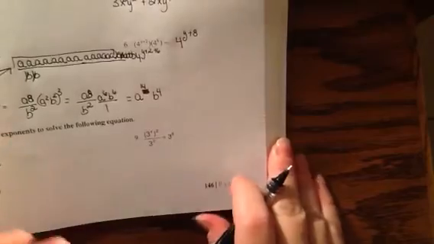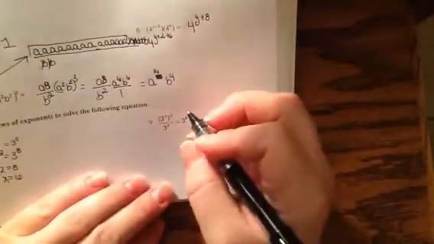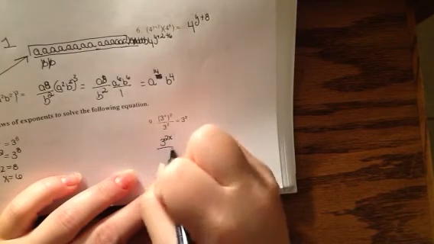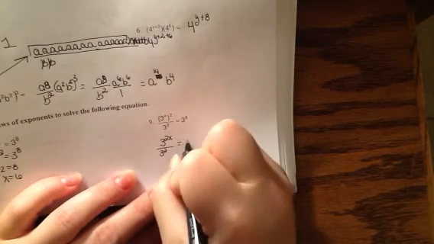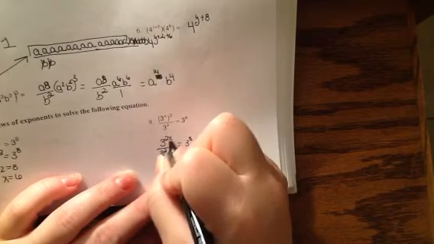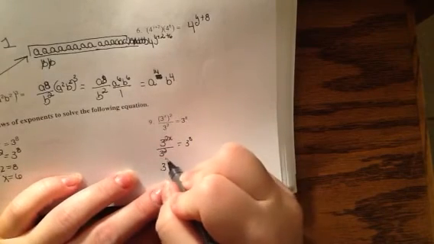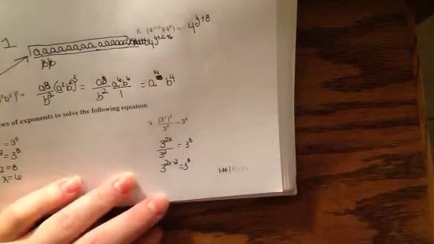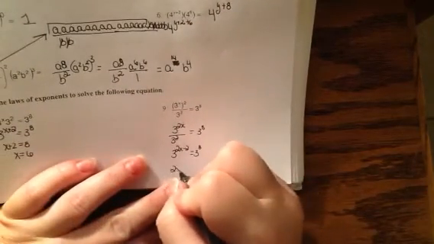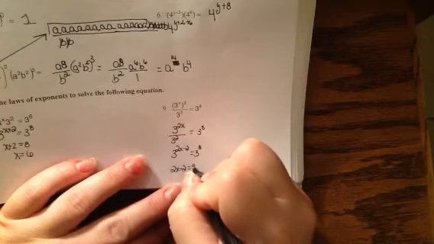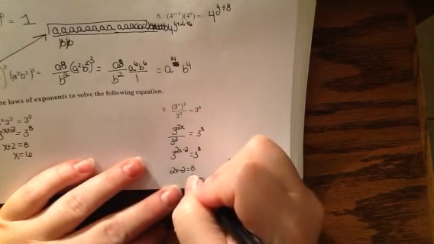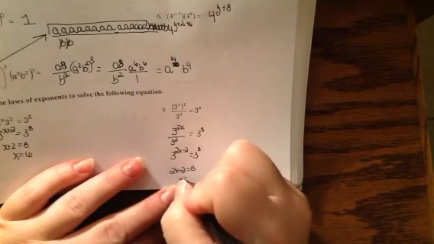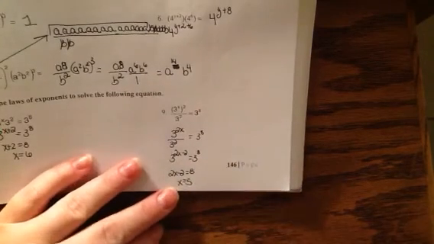And then finally on number 9, a little bit of simplifying. On top you're going to have 3 to the 2x over 3 squared equals 3 to the 8th. You're going to subtract these, so you get 3 to the 2x minus 2 has to equal 3 to the 8th. Bases are the same again, so 2x minus 2 has to equal 8. I'm going to add the 2 over, which is going to get me 10, and divide by 2, which is going to get me x equals 5. And there's your final answer.